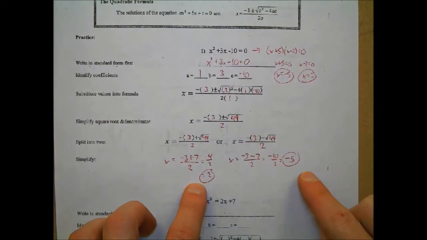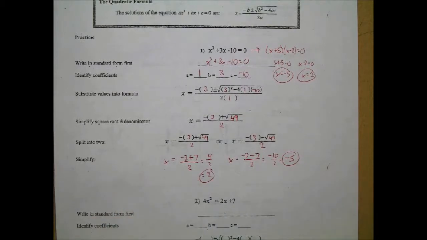Okay? That's why quadratic formula, although it's powerful, it's also a lot of work. Okay? And that's why you want to be strategic. That's why we teach you all these different strategies. Different strategies apply to different situations and stuff. All right. Let's move on to the next one here.